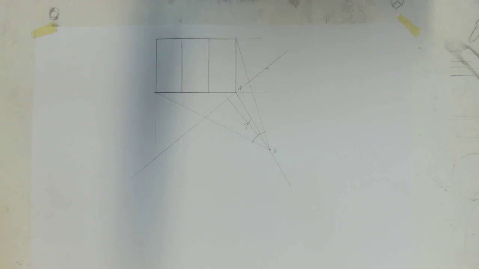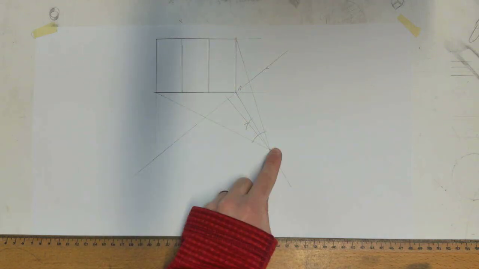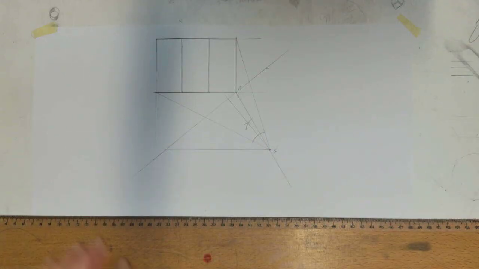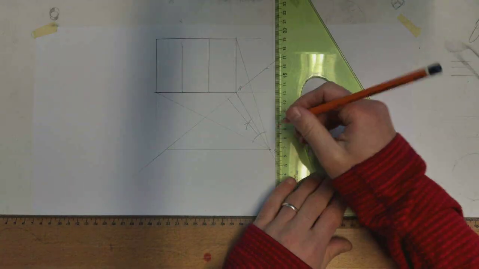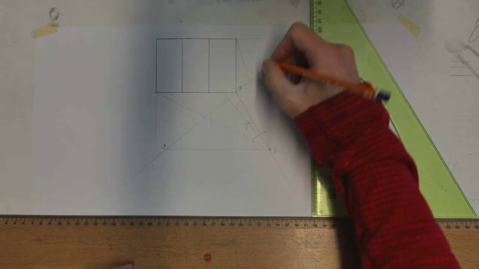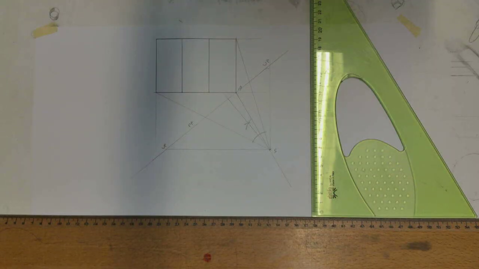After that, from our spectator, we're going to go out parallel to our edges here and here, and where they hit the picture plane, that is going to give us the position of our vanishing points. Remember, that is our picture plane there.